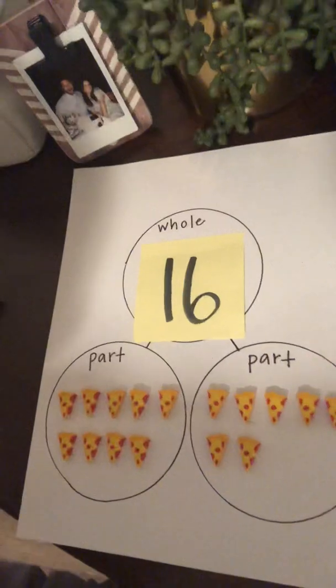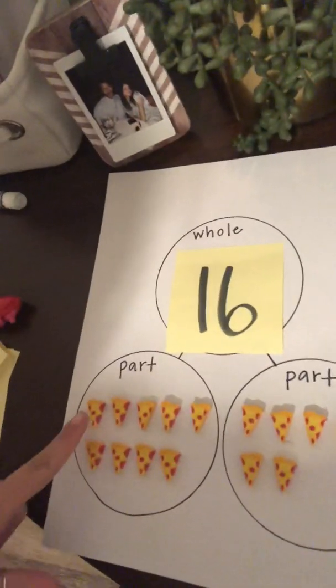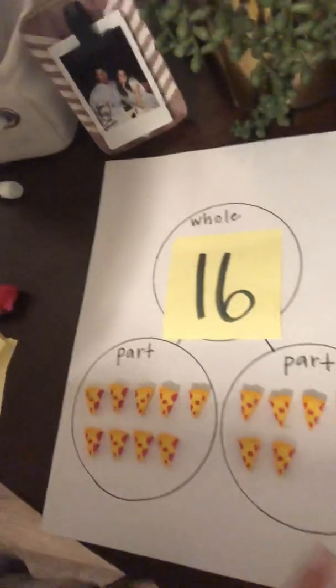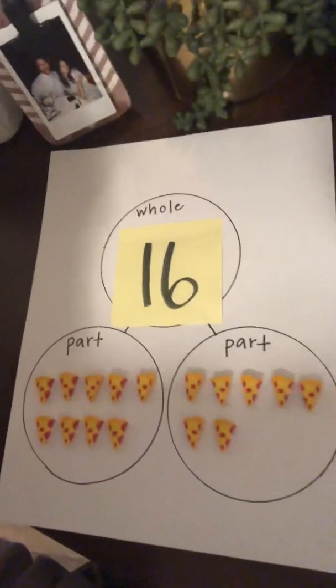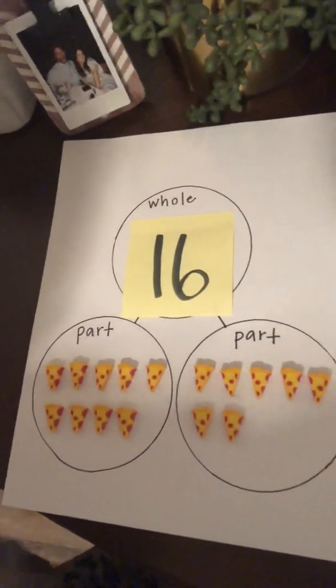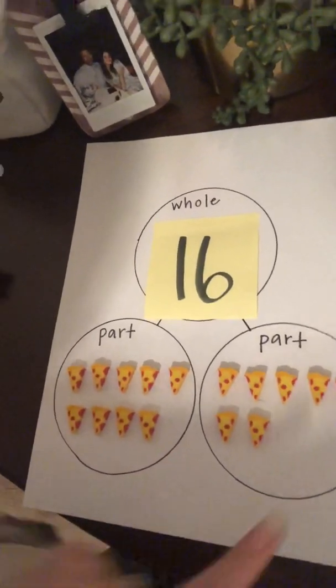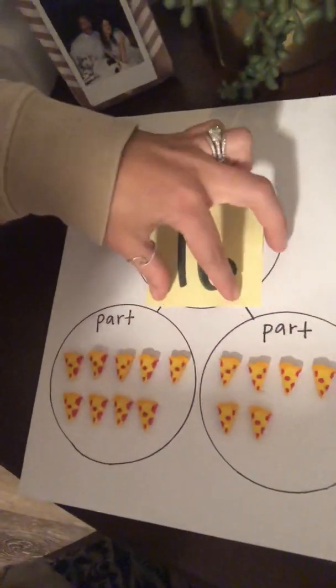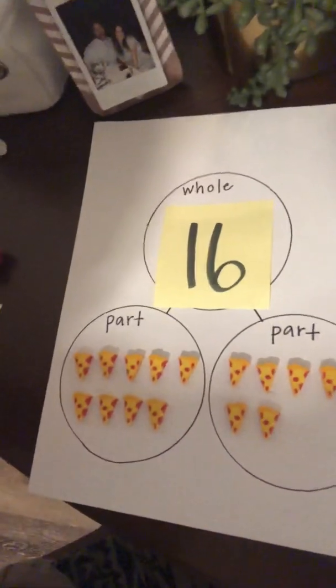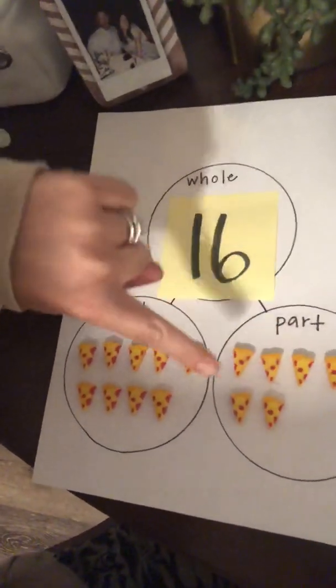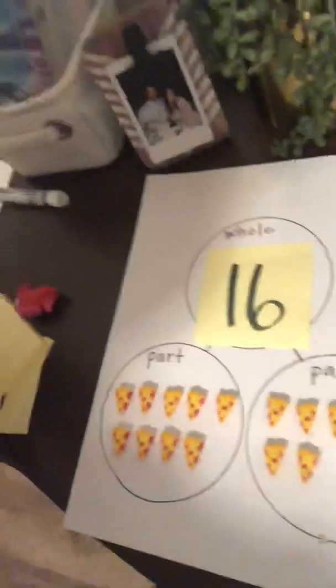So now I know I could write an equation to match this way we made 16. My equation would be 9 plus 7 equals 16, or 7 plus 9 equals 16.